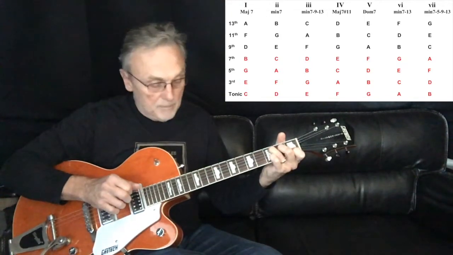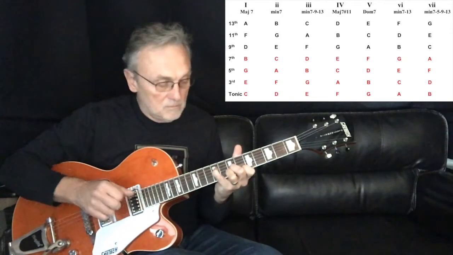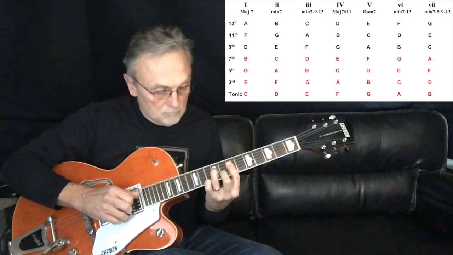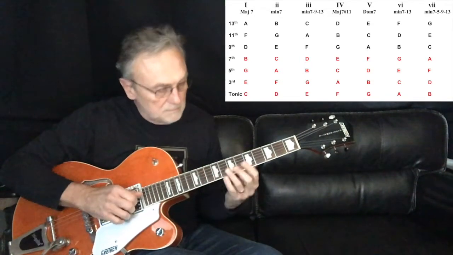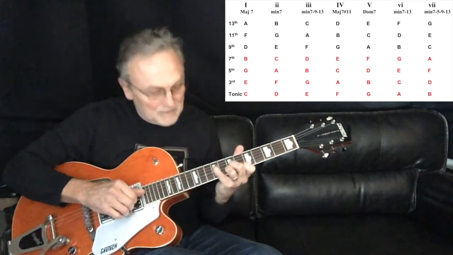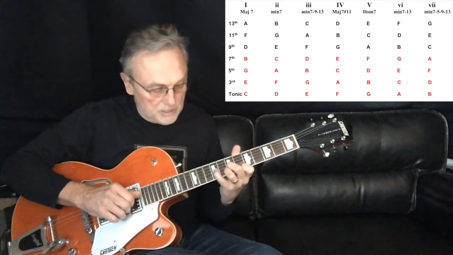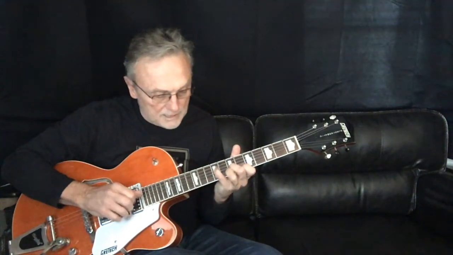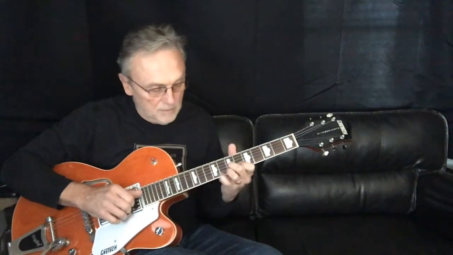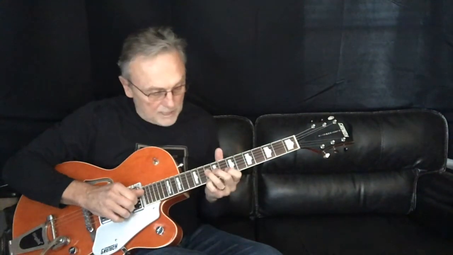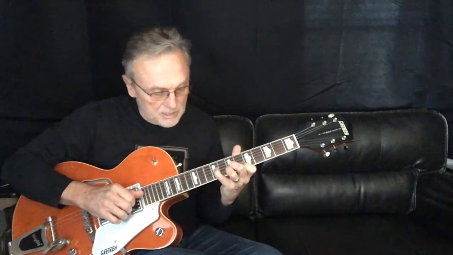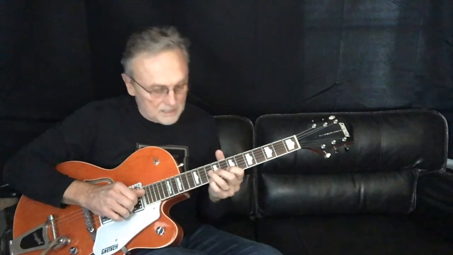So it wants to, but so does the B minor 7 flat 5. B minor 7 flat 5 wants to go back to the C. So the point is that C, E, G is going to create a lot of tension at the very least.